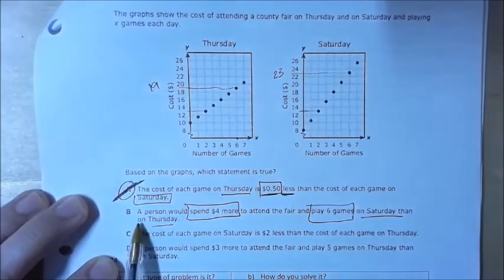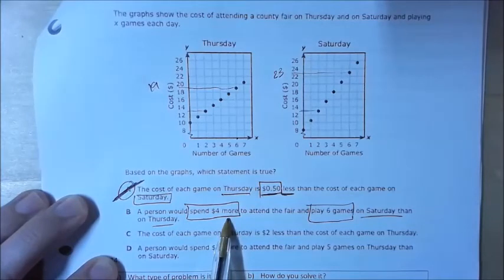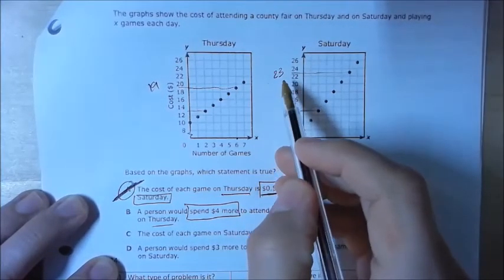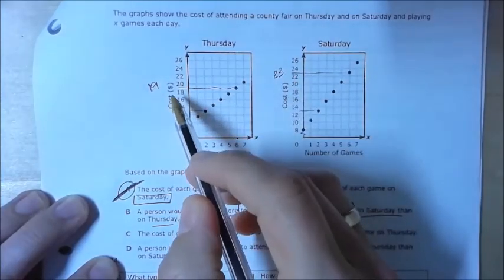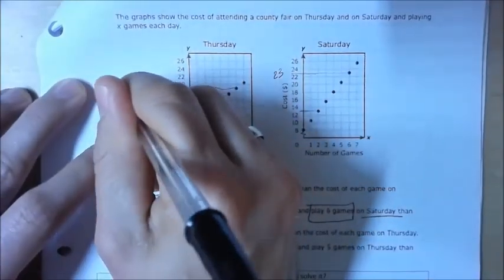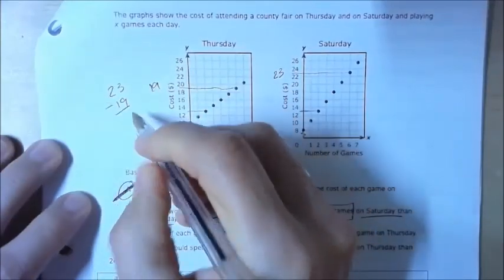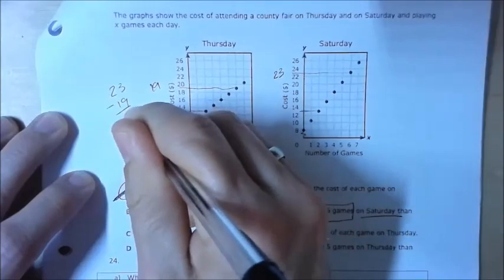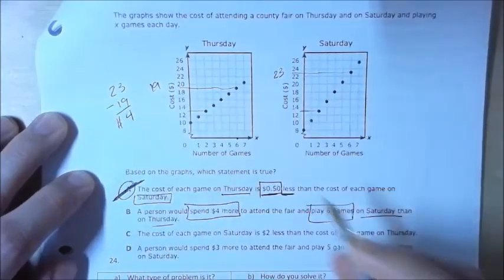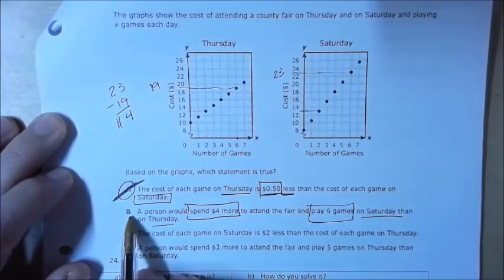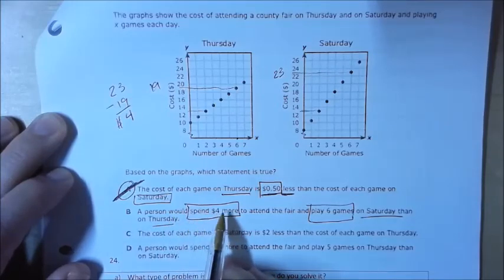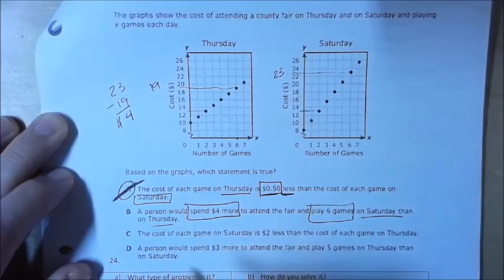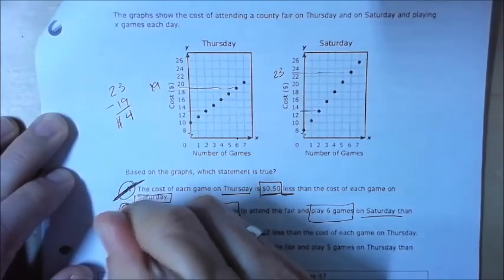So now it's saying that a person would spend $4 more to play the games on Saturday than on Thursday. So let's see if that's true. We got 23 over here on Saturday, and it costs 19 on Thursday. If we subtract that, 23 minus 19, and feel free to put this in your calculator if you want to, that gives us 4. So in this case, we see that B is correct. A person would spend $4 more to attend the fair and play 6 games on Saturday than on Thursday. That is a true statement. So it is the correct answer.